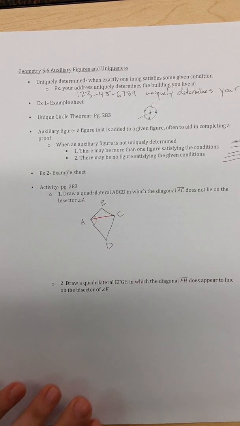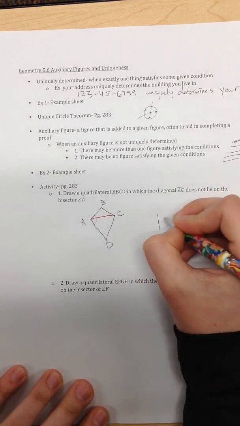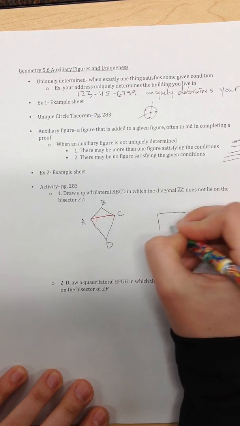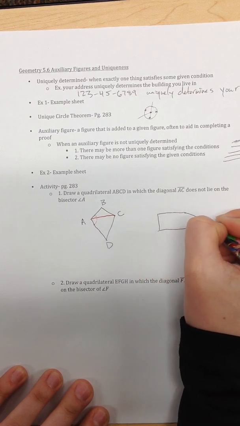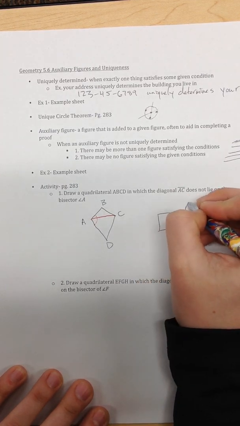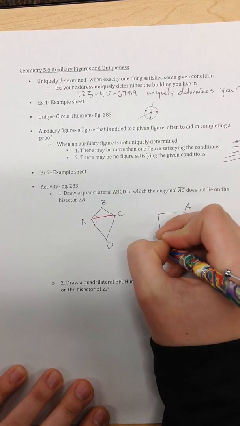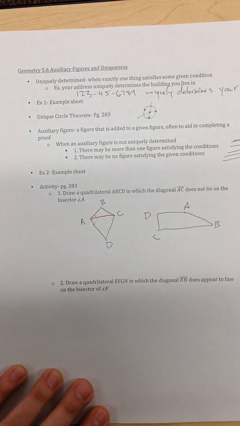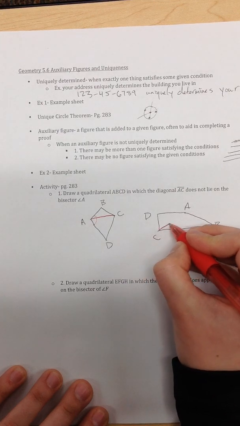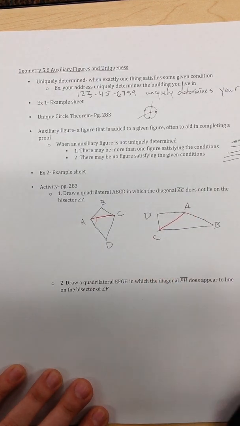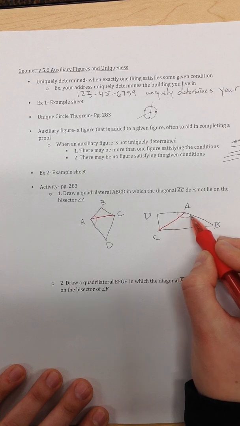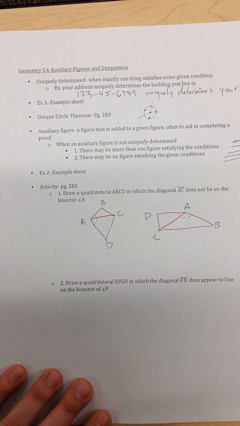You could also do maybe something like a little trapezoid, or maybe you had something like that. You go A, B, C, D, and then when we connect between our C and our A, you can see that this angle is quite a bit smaller than that angle there, so that would be something.